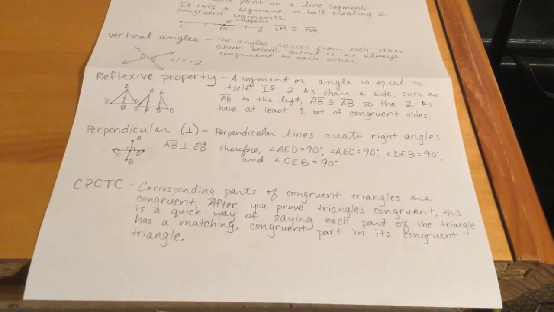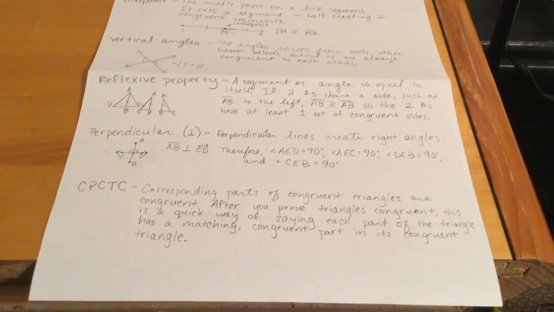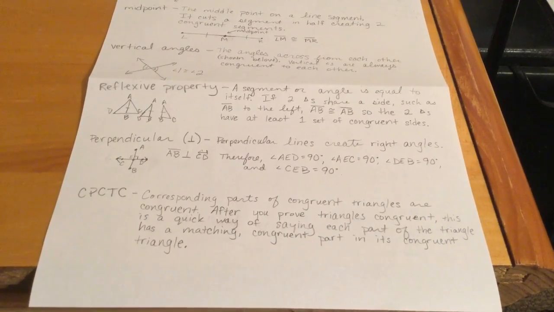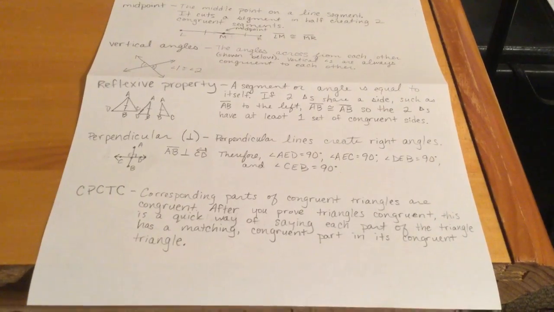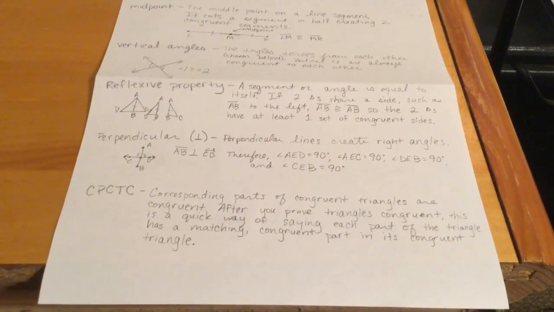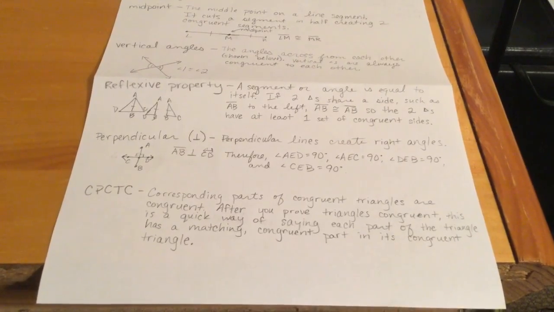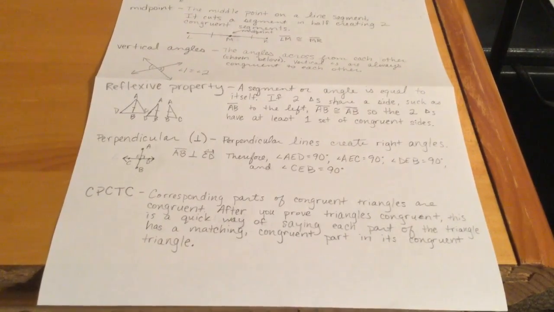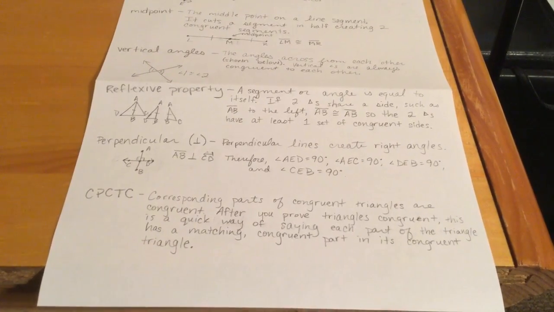Then finally we have CPCTC. Now this one is a new one. It stands for corresponding parts of congruent triangles are congruent. So this just means we have proven two triangles are congruent using one of our triangle shortcuts. We've already said that we have 3 pieces congruent. But if triangles are congruent, then each piece has a matching piece in the other triangle.